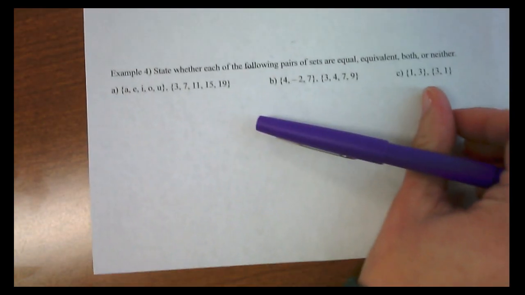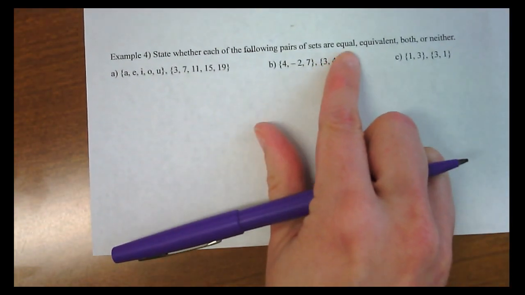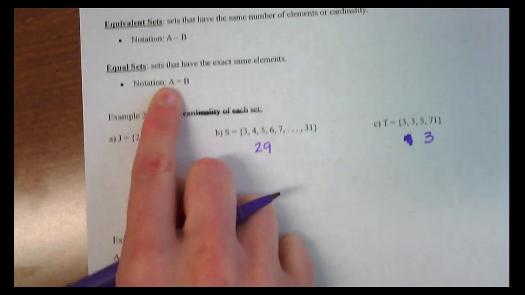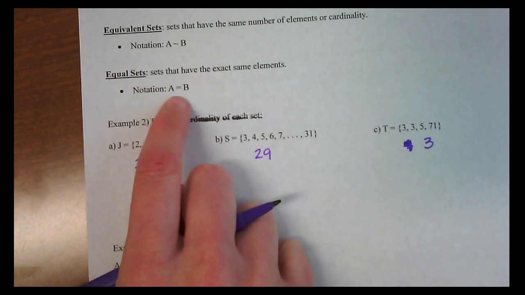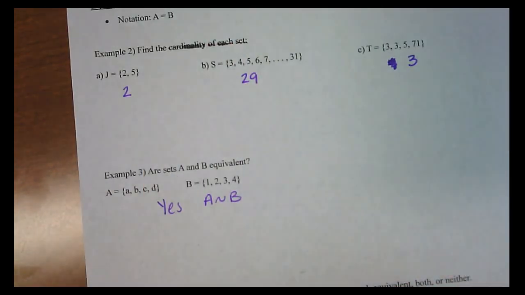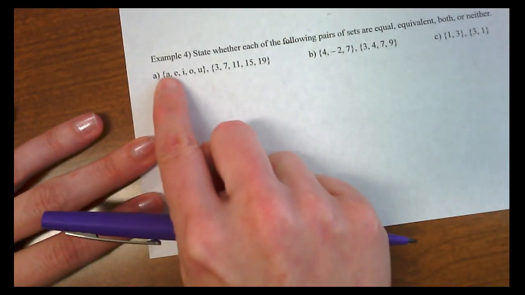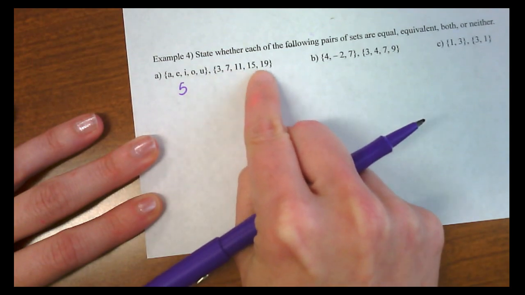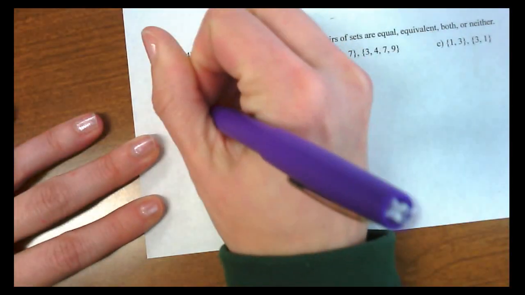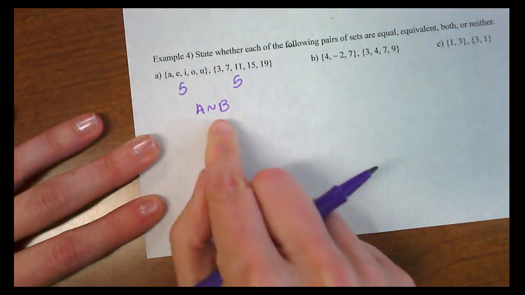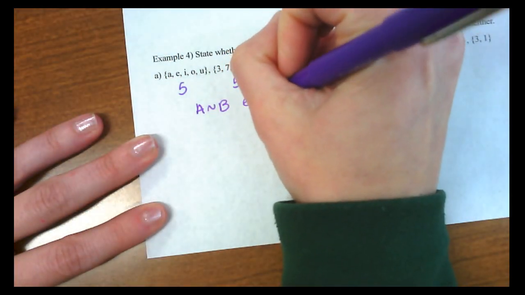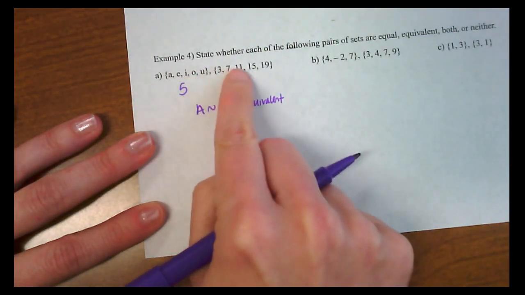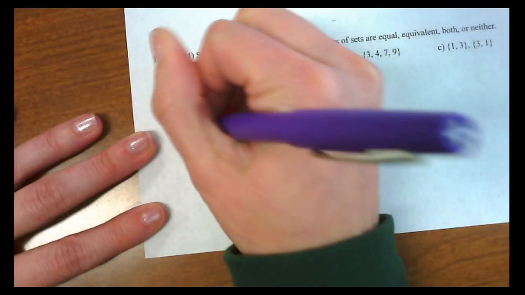Example 4 says state whether the following pairs of sets are equal, equivalent, both, or neither. So again, if we look at our definition, equal means they have the exact same elements. So the first one, 1, 2, 3, 4, 5 elements. 1, 2, 3, 4, 5 elements. They have the same number of elements, so they are equivalent. Okay. They are not equal because these elements are not the same things. So not equal.